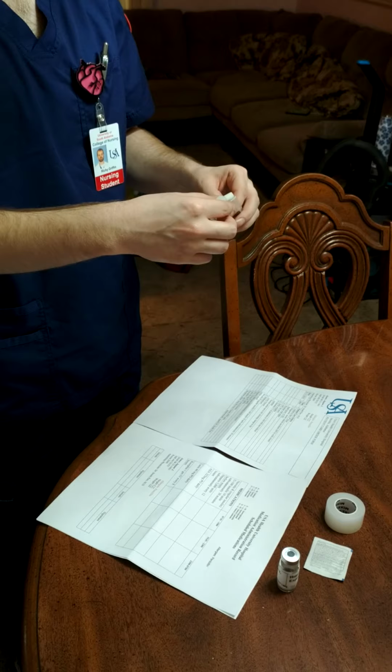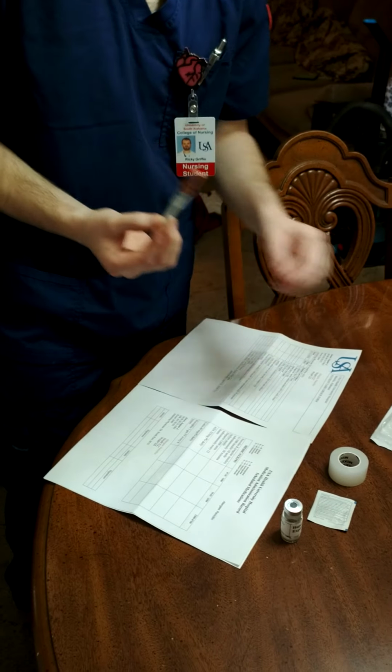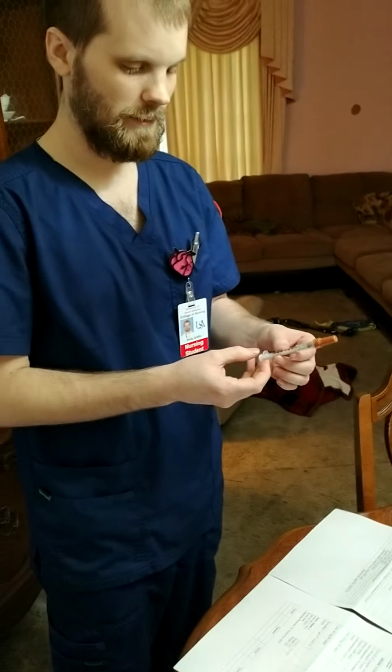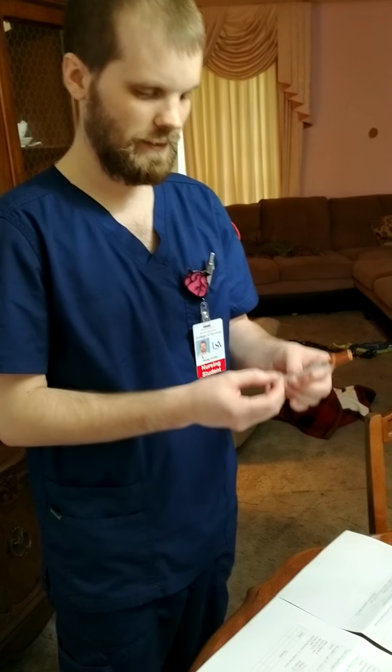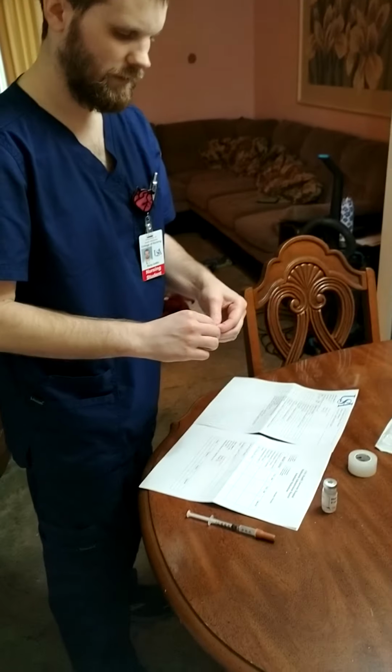Using sterile technique, I will remove the syringe. And in preparation for drawing up the medication, I will fill air into my syringe up to the amount of medication that I need, so it'll be 0.5. I will clean my vial.